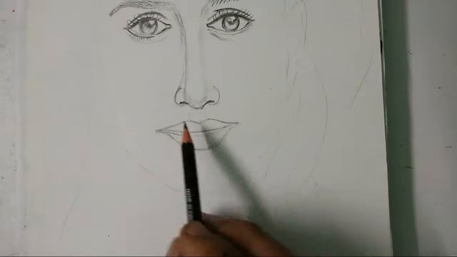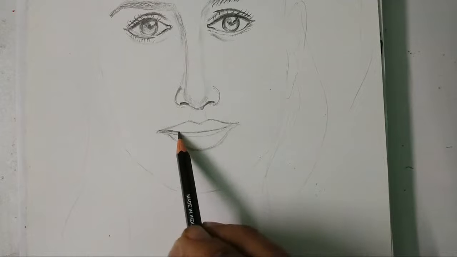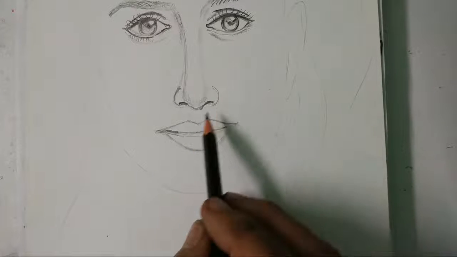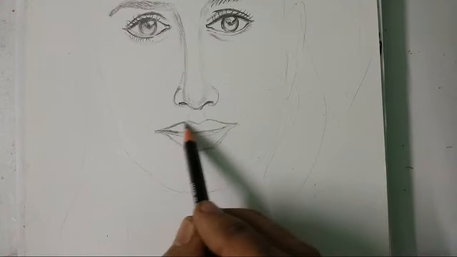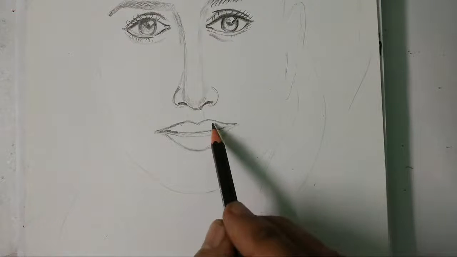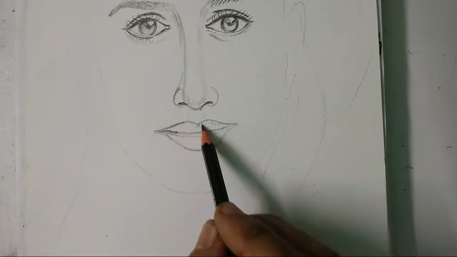Now in the lips, the upper and the lower lips are both slightly thicker. Once you have got the shape of the lip right, now make the texture of the lip. The shading will come from the top towards down.